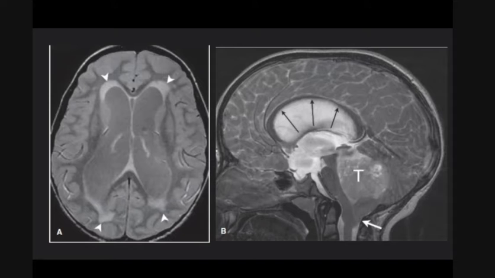So the image on the radiographic right shows a T2 FLAIR image showing dilated ventricles with periventricular hyperintensities relating to transependymal seepage of the CSF. And the image on the radiographic left shows a sagittal T2 image showing convex bowing of the corpus callosum and tonsillar ectopia. So the structure T labeled in the image shows an ependymoma in the fourth ventricle, causing the obstruction.